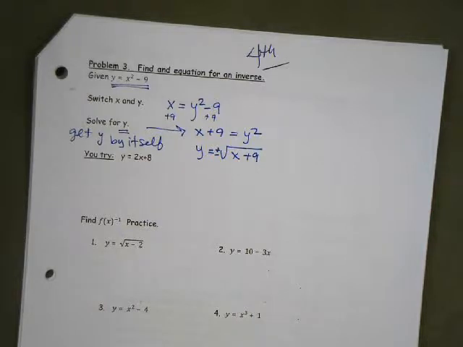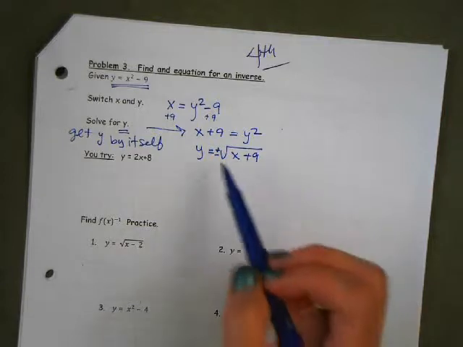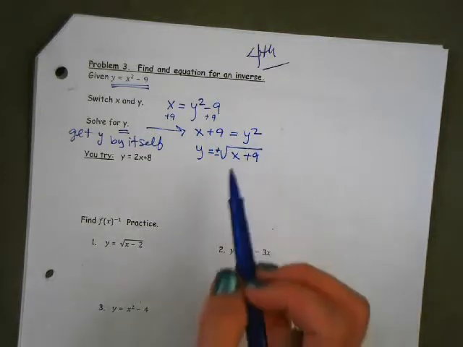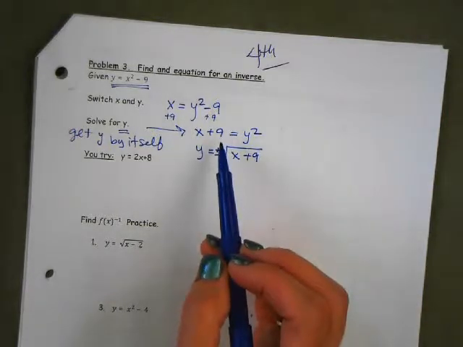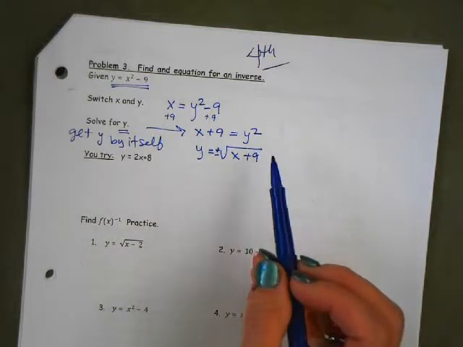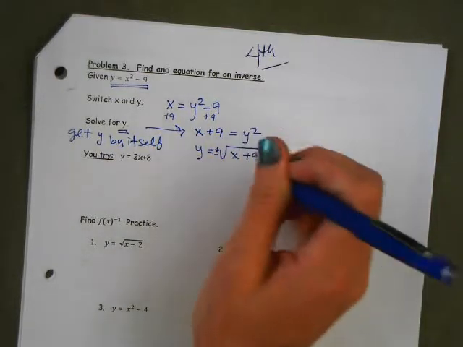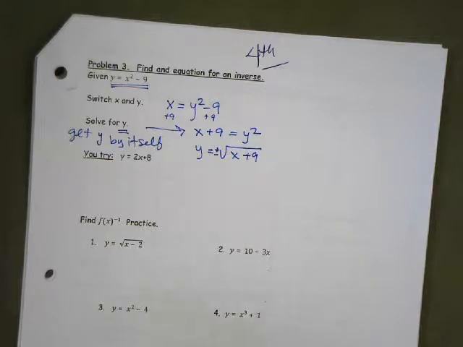Yes? You have to take the square root of both sides, because x plus 9 is our term, so you have to take the square root of all of it. Like it's a term, it's this whole thing. Okay?